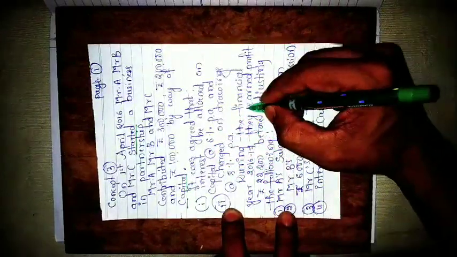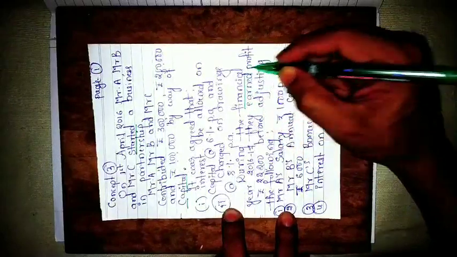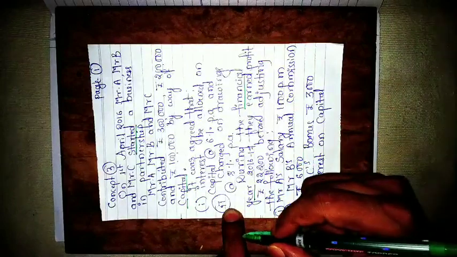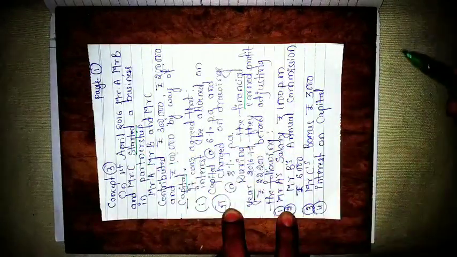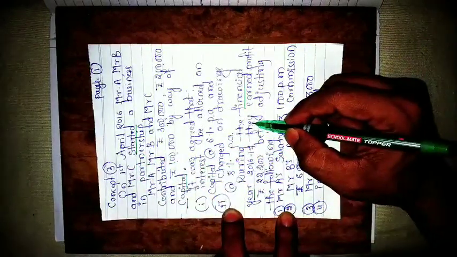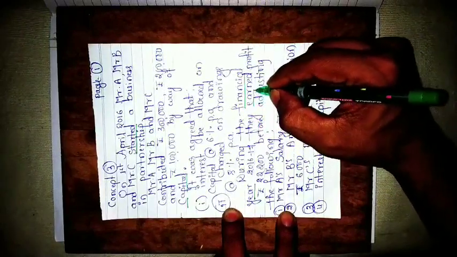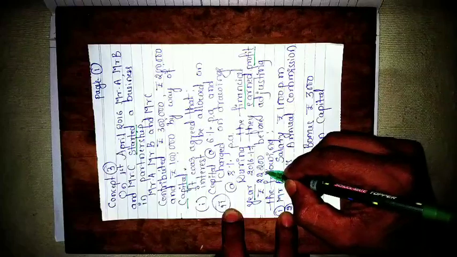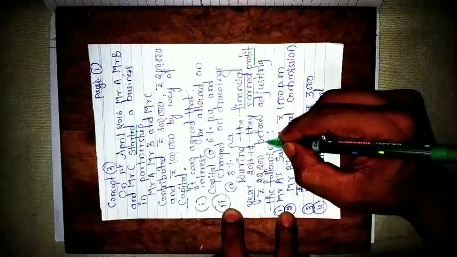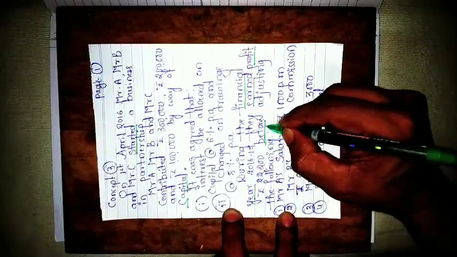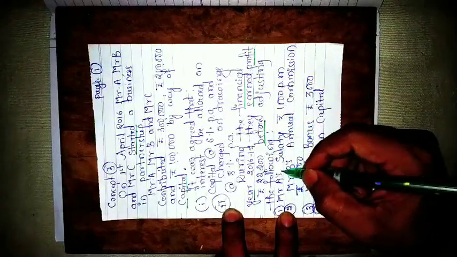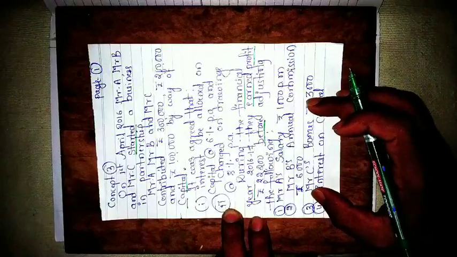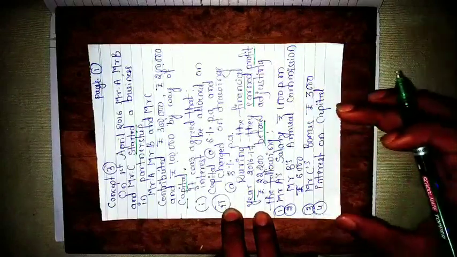During the financial year, underline, the firm is following the financial year, meaning accounts start on 1/4/2016 and end on 31/3/2017. They earned profit, underline, earned profit, rupees 22,200 before, underline, before adjusting the following. It means that we have to adjust these items now.